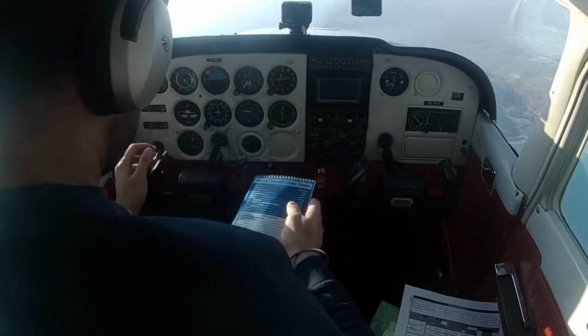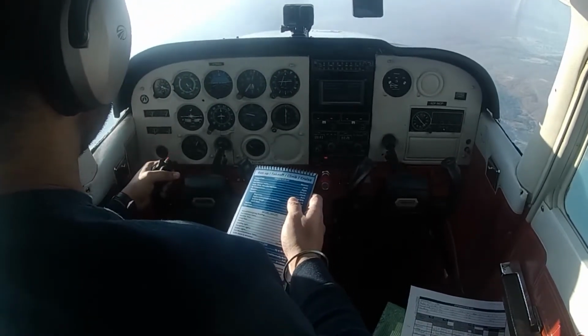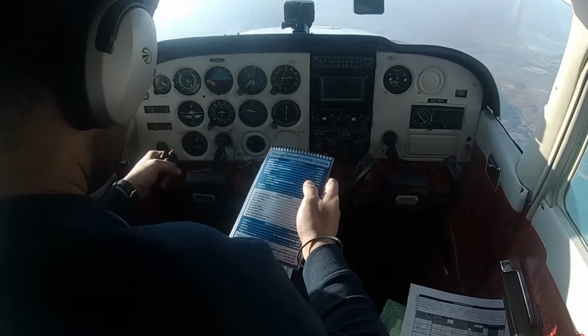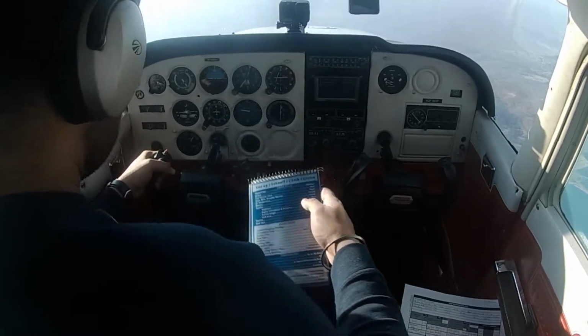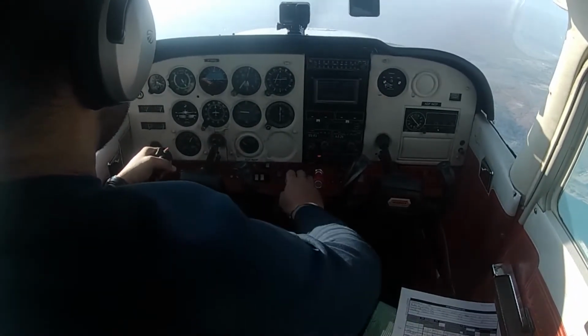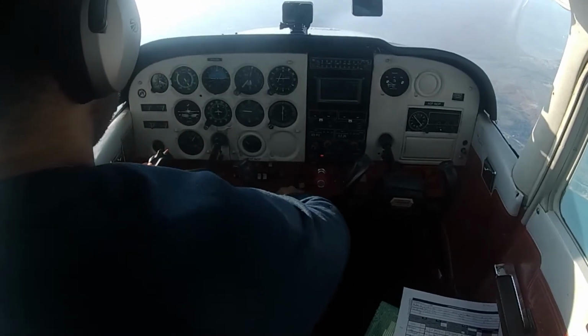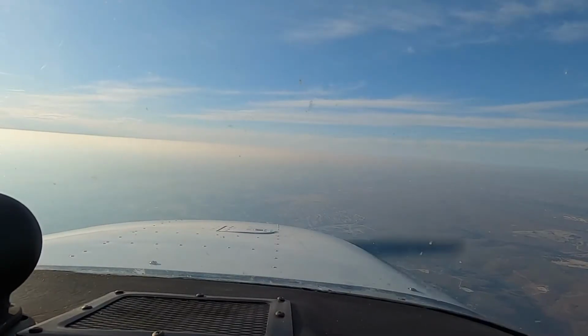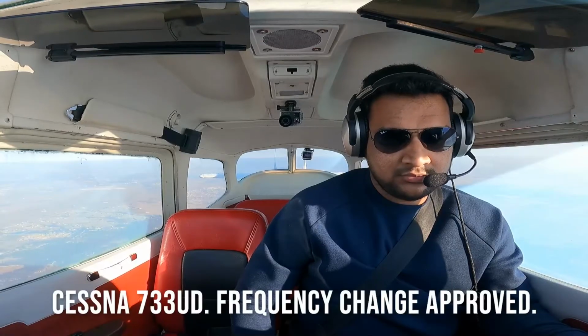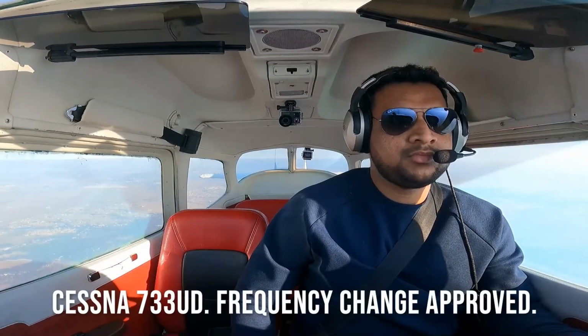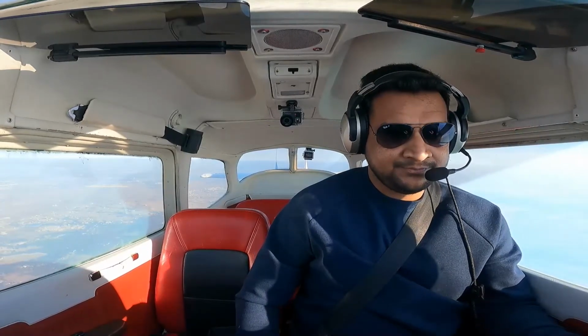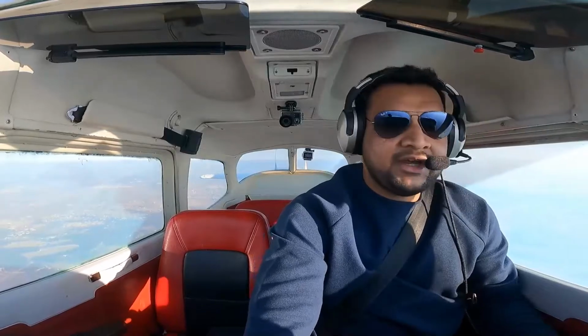Okay, cruise checklist, power set, mixture, we don't have to lean it. Landing lights as desired, engine instruments, everything is in limits. Uniform Delta, frequency change approved. Frequency change approved, 3 Uniform Delta. Thank you, sir. Have a nice day. Okay, there you go. So he said frequency change approved. That means we can go off his frequency. We are done departing the Class Delta airport and the area.